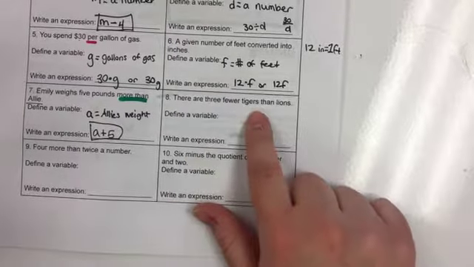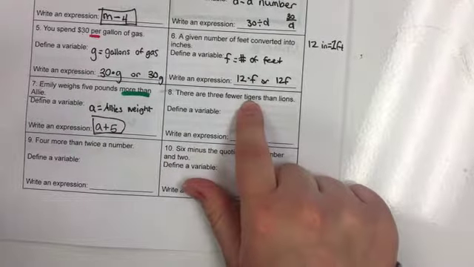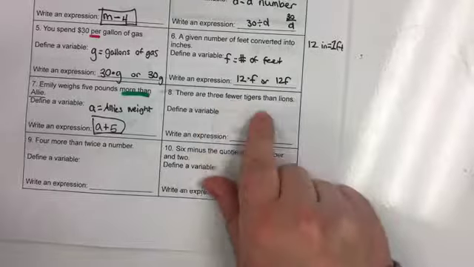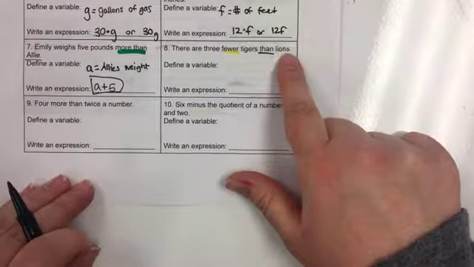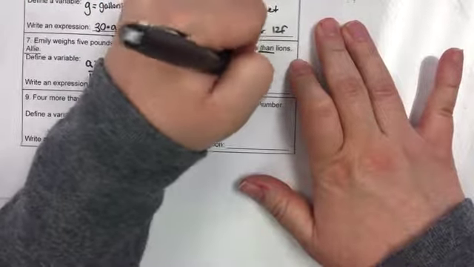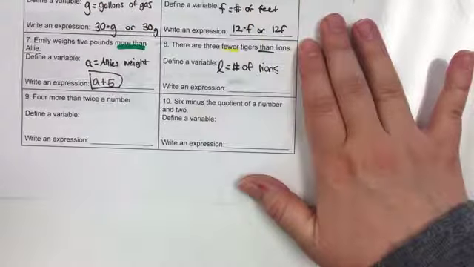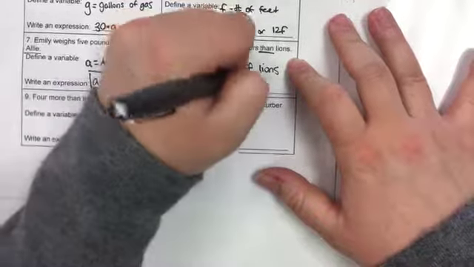Number 8, there are 3 fewer tigers than lions. So, we're trying to show how many tigers there are, and we know that there's 3 fewer than the lions. Well, fewer is going to be our subtraction word. We've also got the word than in here, so we want to make sure that we're writing the lions first. Now, we don't know the lions, so we can label that as L equals the number of lions, because we don't know that. Now, there are 3 fewer than the lions, so we're going to put our L first, and then we're going to show 3 fewer than that, so L minus 3.